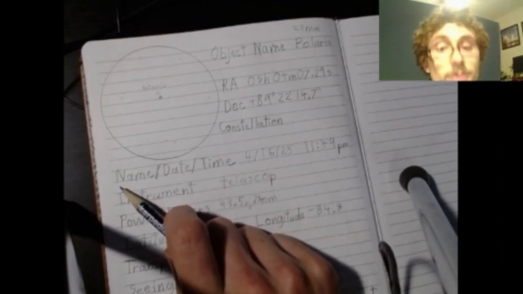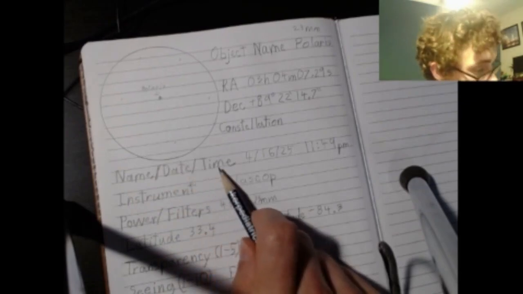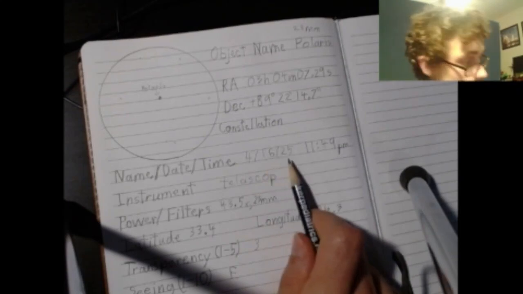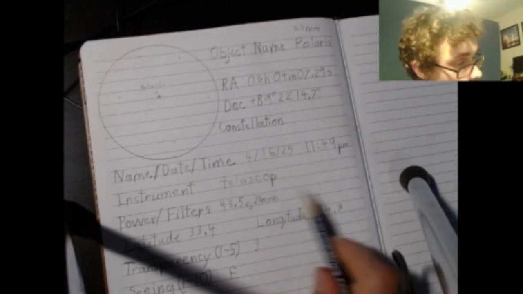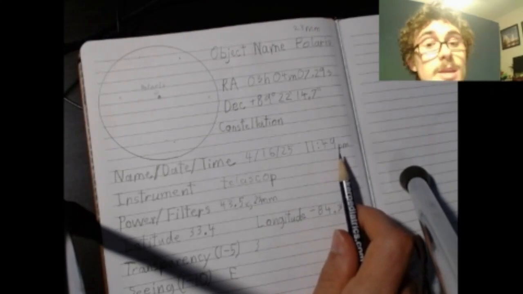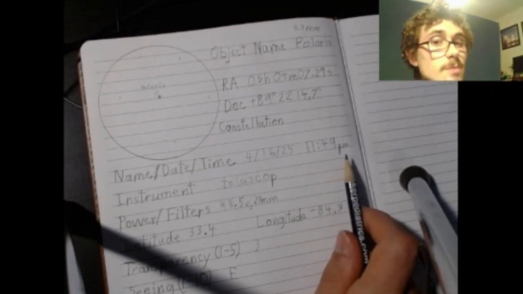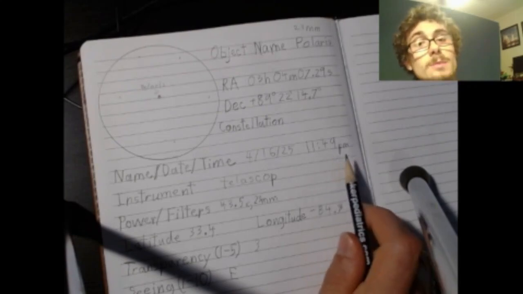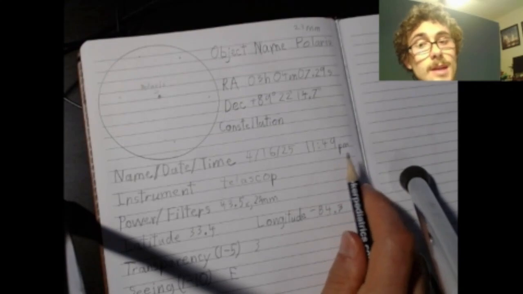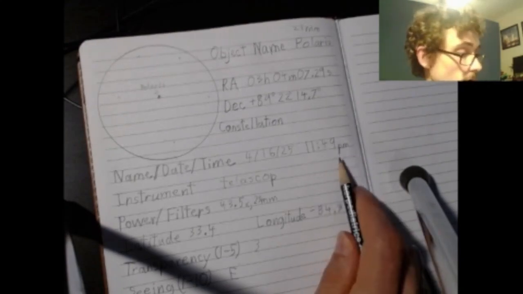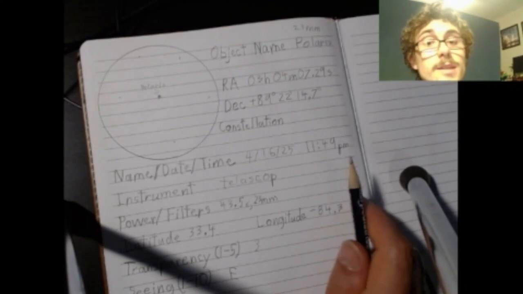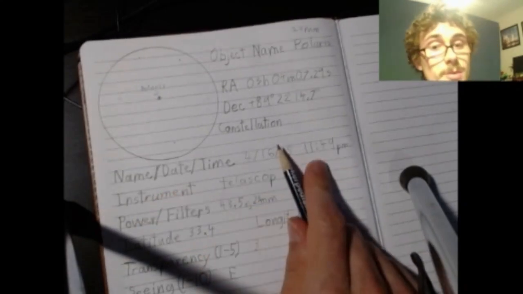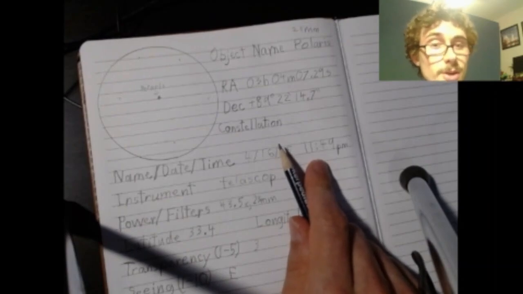Then we've got your name, date, and time, which was the 4th month, 16th day of 2025 at 11:49 p.m. All of that's important if you want to share it with someone, because you can say approximately at this time in XYZ year, at this time of the year, you should be able to see it. But Polaris is pretty much visible any time of the year, so you don't have to worry too much about that.